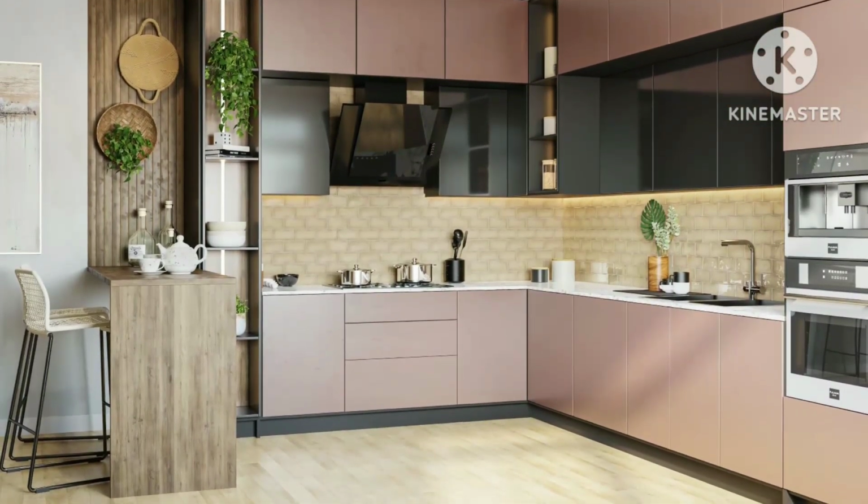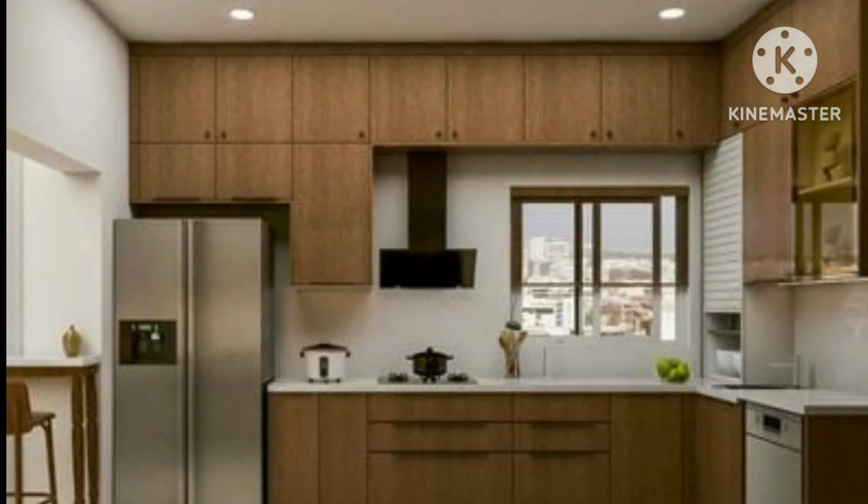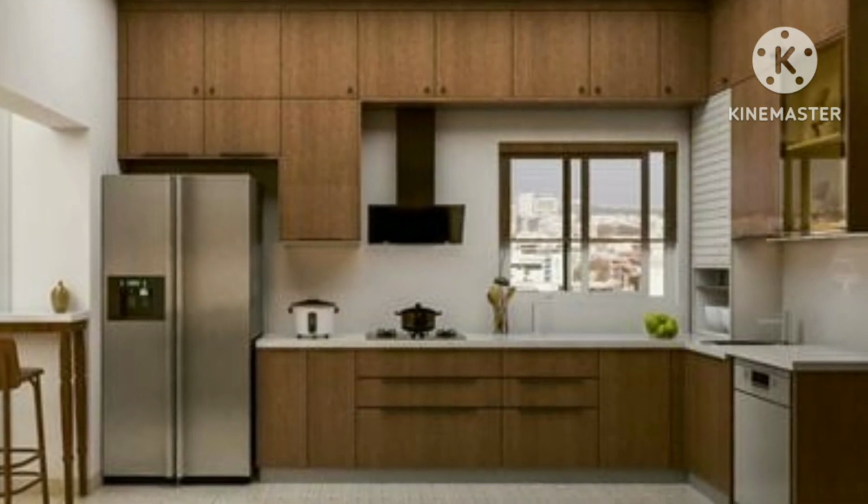Sink cabinets. Sink cabinets are designed to accommodate the kitchen sink. They often have a cutout in the countertop for the sink installation and may include space for plumbing fixtures.